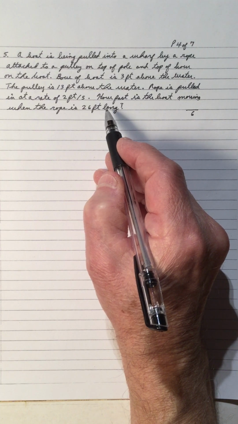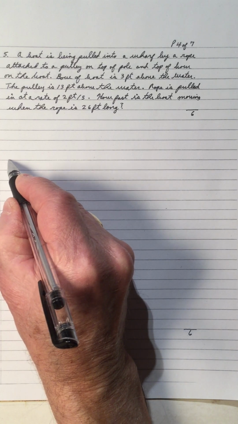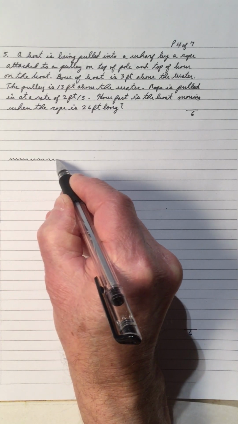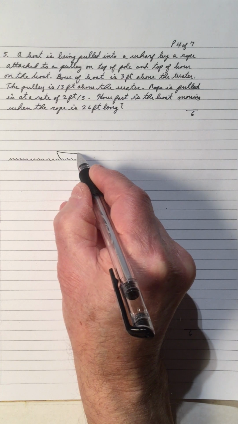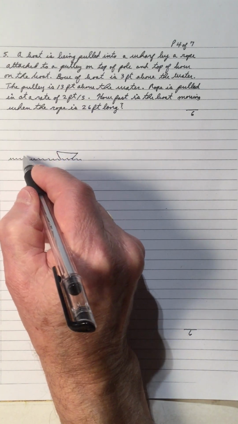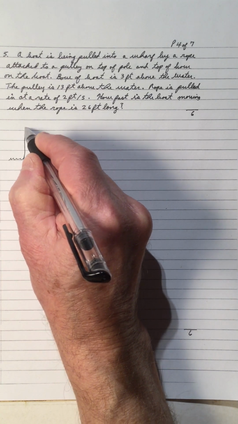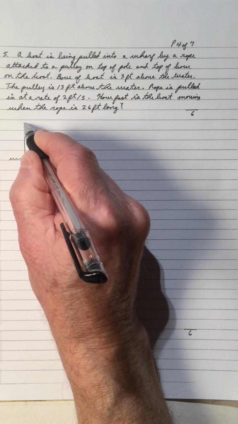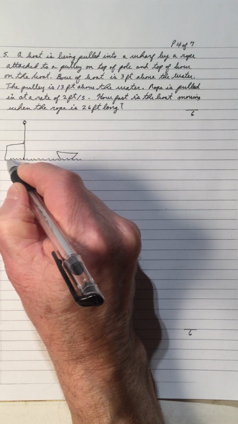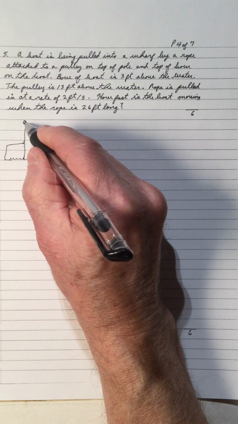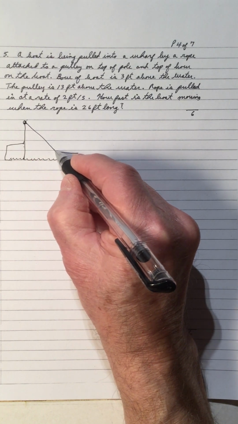Well, what I like to do here is draw the diagram, because it'll give me, let's say we have, this is the water, and we have a boat in the water. So there's the boat that's in the water. And we have a wharf with the pole on it. So here's the pole, here's the pulley up at the top of the pole, and we have a wharf here. So the rope is attached from the pulley to the bow of the boat. The bow of the boat is right here.